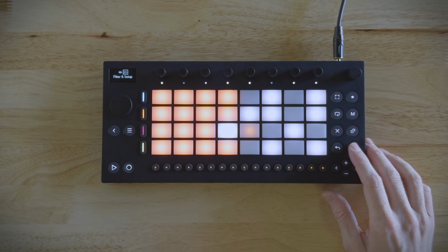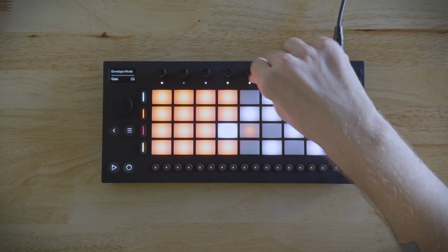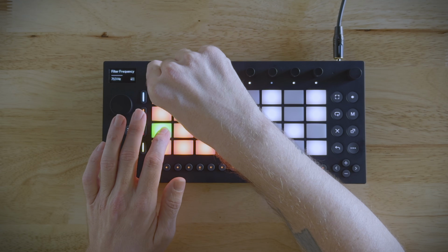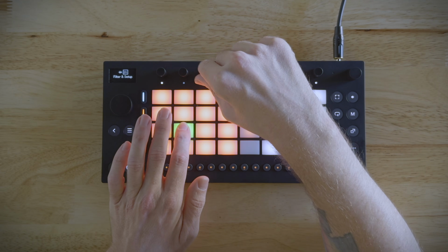I'm also going to change the filter type to be a high pass. So on this pad, let's change the high pass, pull the frequency down to around 600 or 700. Same thing here.